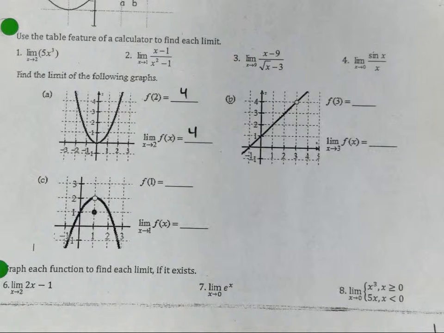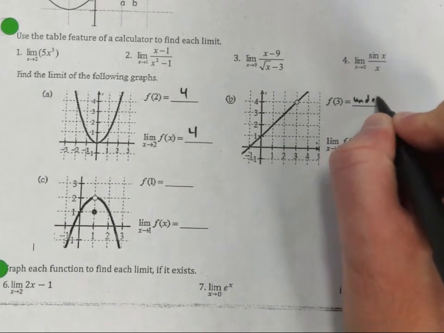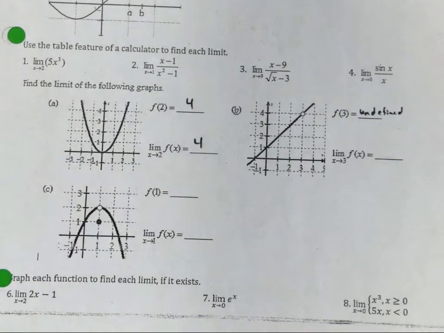Look at B. F of 3. What is F of 3? Undefined. There's a hole there. What type of discontinuity is there when there's a hole? Is it jump, infinite, or removable? Removable. Very good. You need to know that. That is removable. There's a problem occurring there.